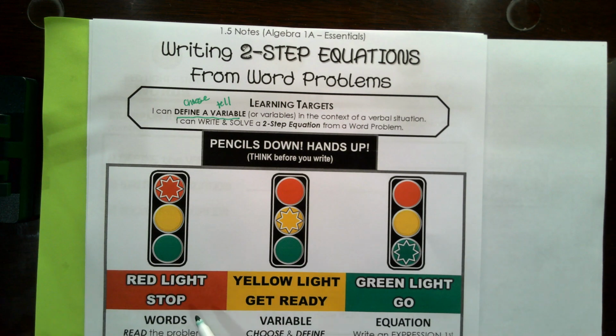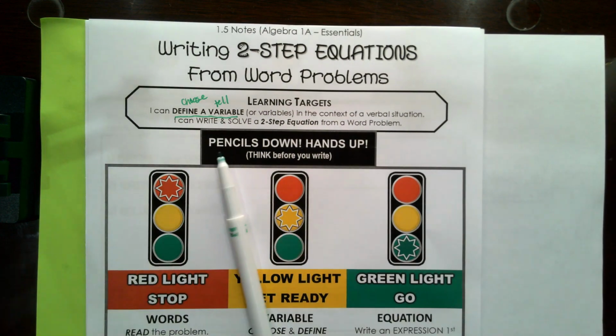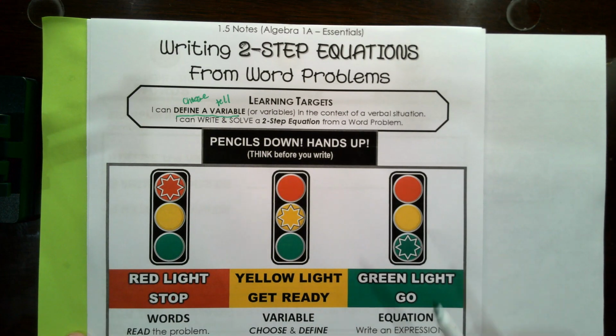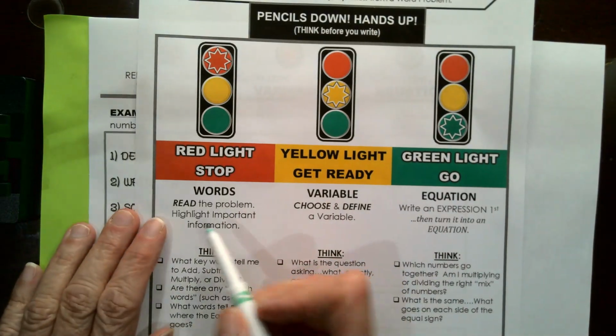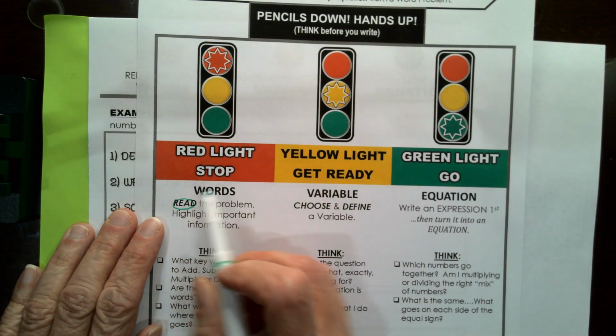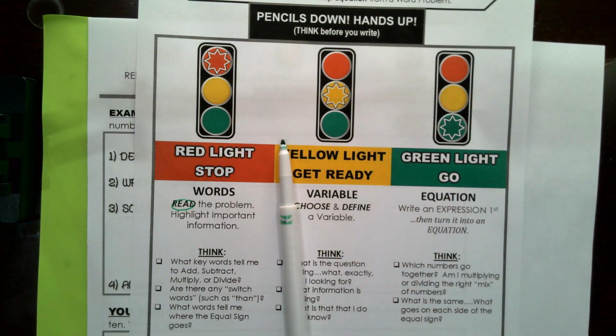Okay, so when I say red light, we're going to stop. That's that whole pencils down, hands up thing. Okay, so let's say what I mean by this. We're really going to focus on the words. We're going to read that problem. Now, again, we have our pencils down. We're going to read it. We're going to make sense of it. We're going to see if we can cover up the problem and explain it to someone else.